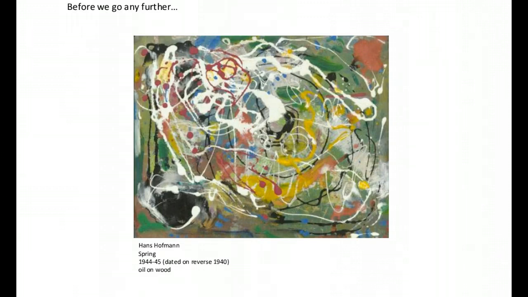And one more influence. There's a lot of influences right now. We have Hans Hofmann. Hans Hofmann was one of those expats. He came over from Europe and he began teaching at the Art Students League in New York, and then eventually moved to Provincetown, and later Connecticut. So he taught a lot of people in the United States.